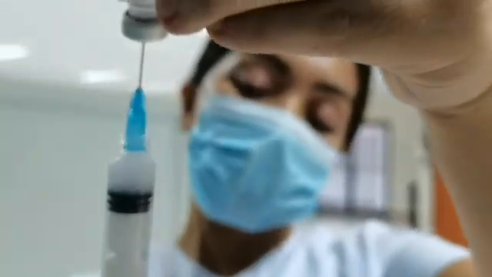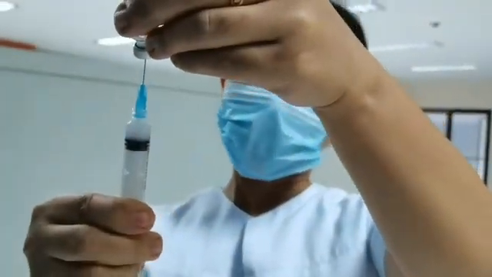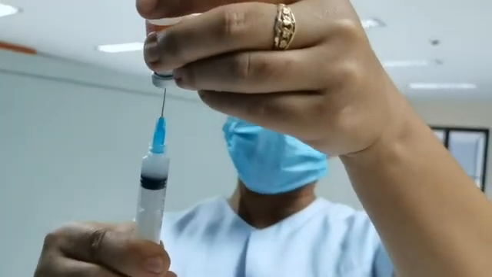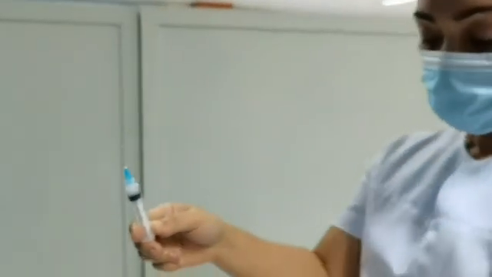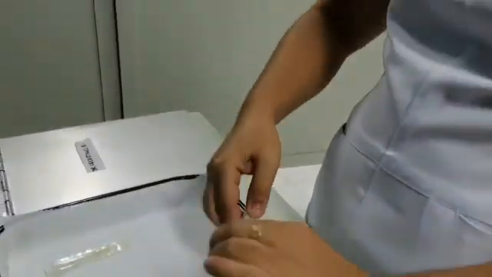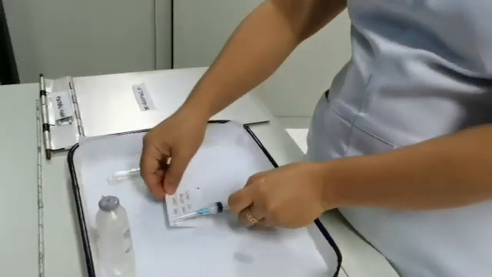Then hold the plunger, grip the plunger, so the medication will not be moved away from the syringe like this. Then do scooping technique, and then you are now ready to give your medication to the patient.